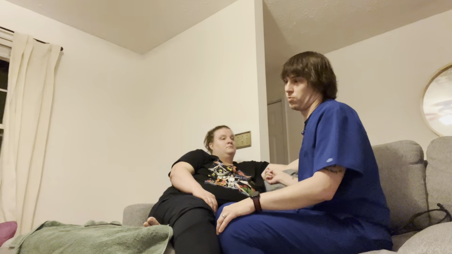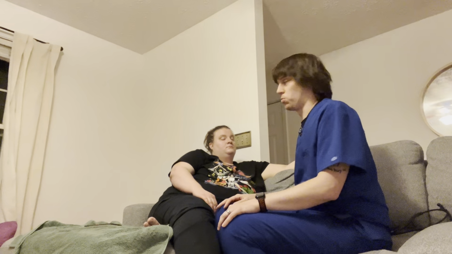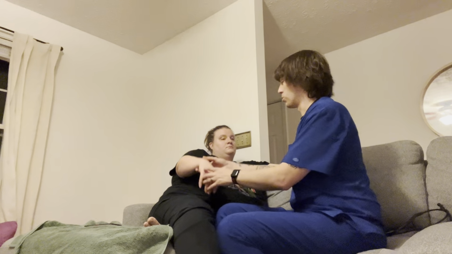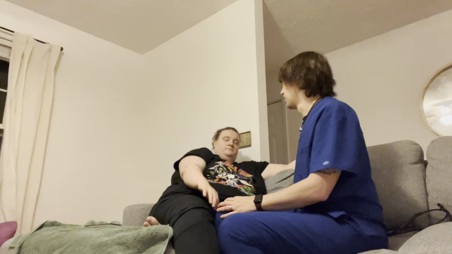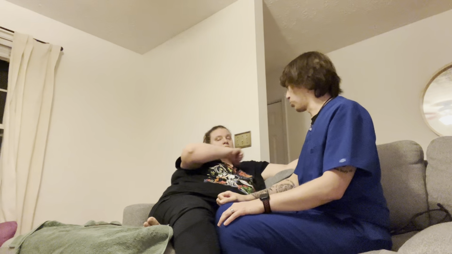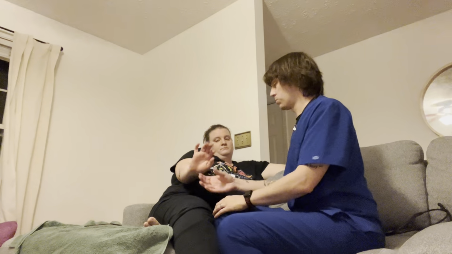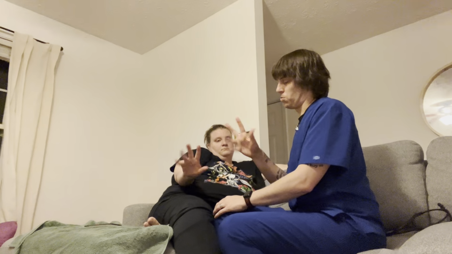You could check the range of motion of the shoulder, just have them rotate their shoulder. Have them check the range of motion of their elbow, just make sure they can bend their elbow. Check the range of motion of the wrist. And just do spirit fingers, check the range of motion of their fingers.